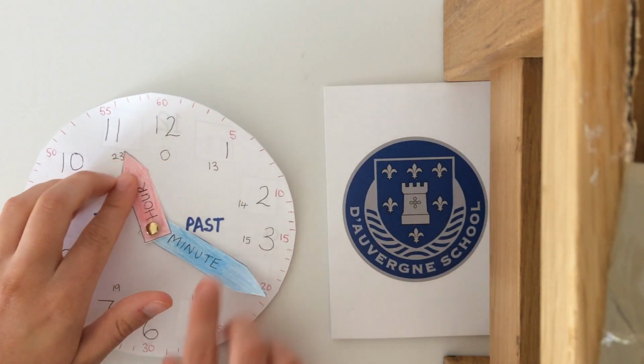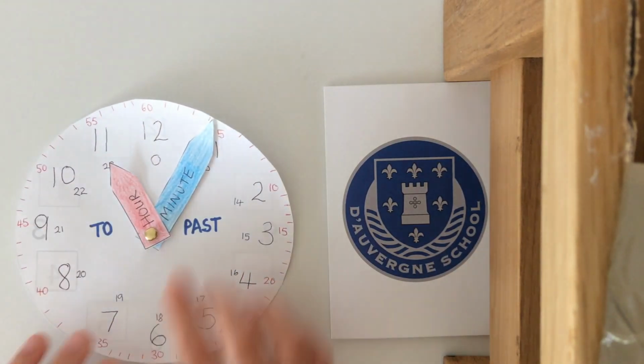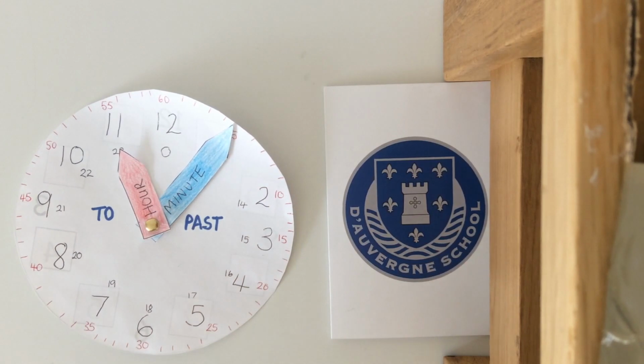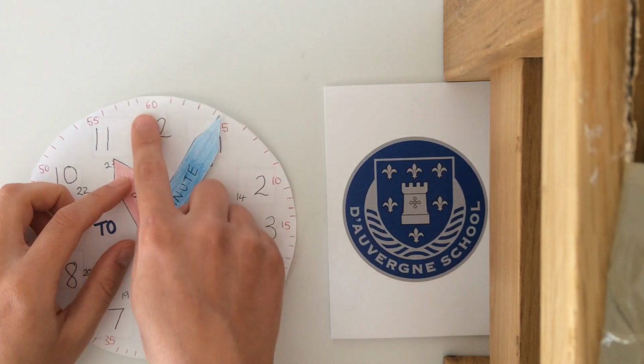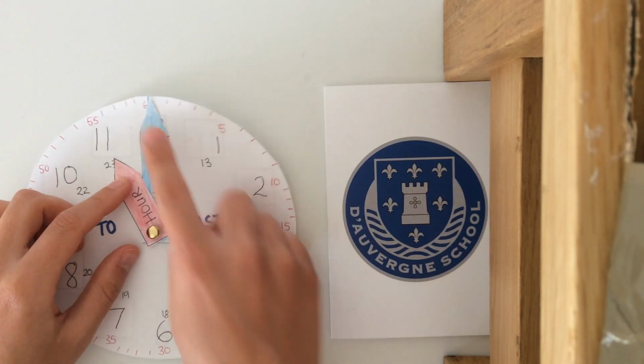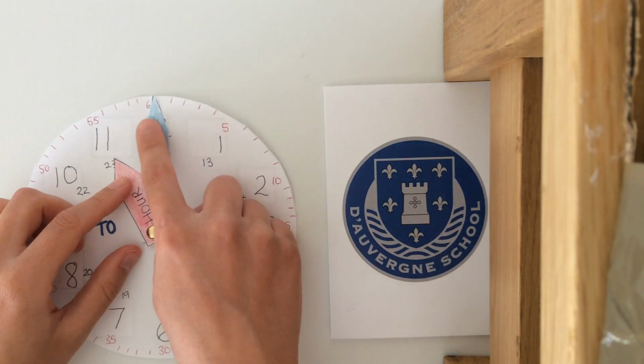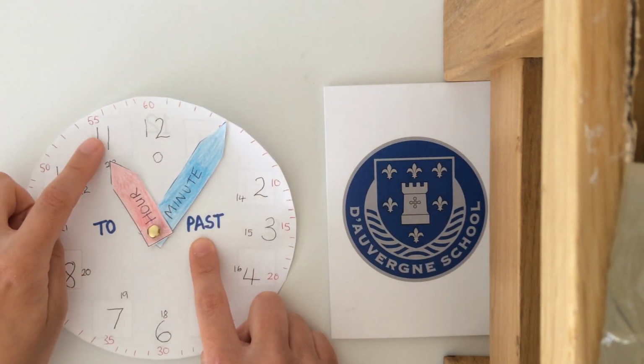Right, what time have I made on my clock? So my hour hand is on the 11 and my minute hand's on the 5. I'm on the past side of the clock, so I am 5 past 11.